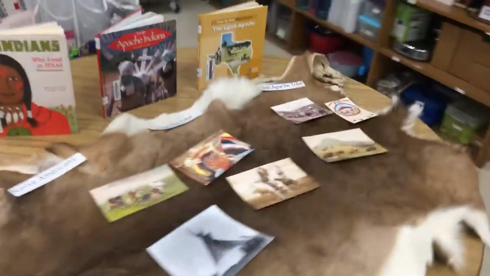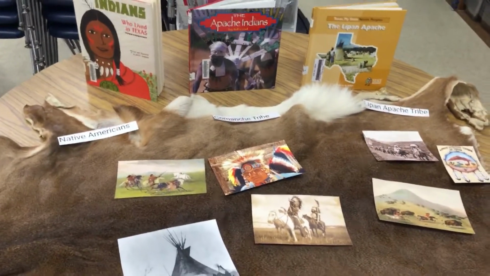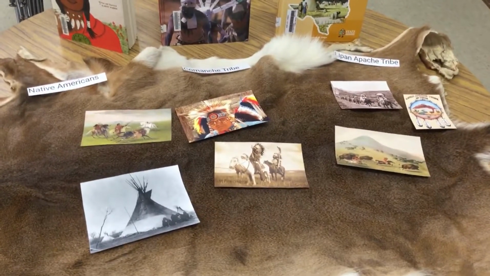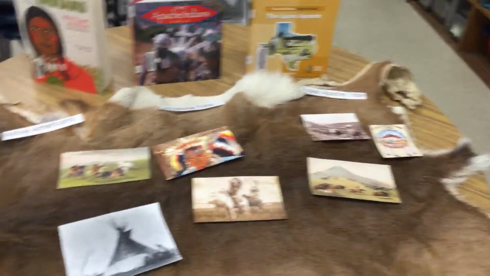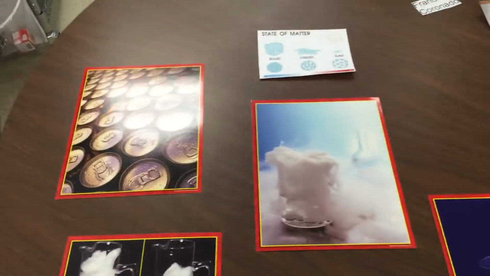And then we're going to talk about who settled in this area. So who was here first, which is the Native Americans. These are different tribes you're going to study and learn about. And then people who settled in the area, and European settlers. And then we're going to talk about states of matter, which are always solid, liquids, and gases.